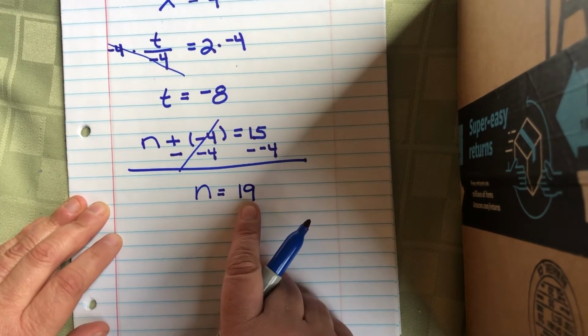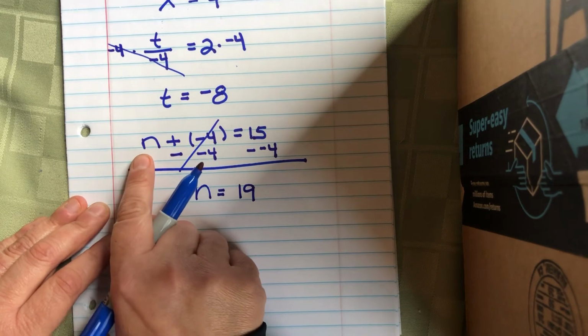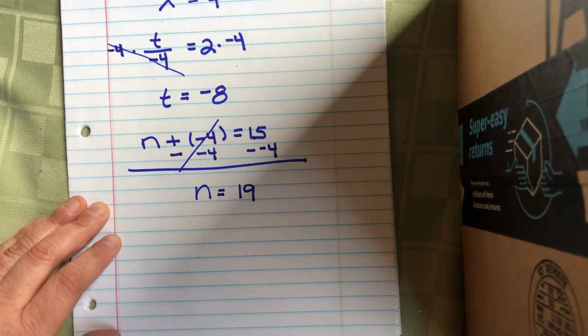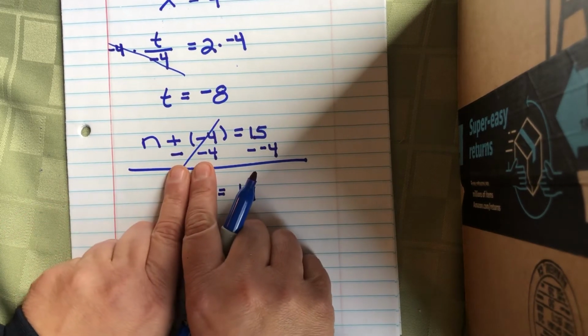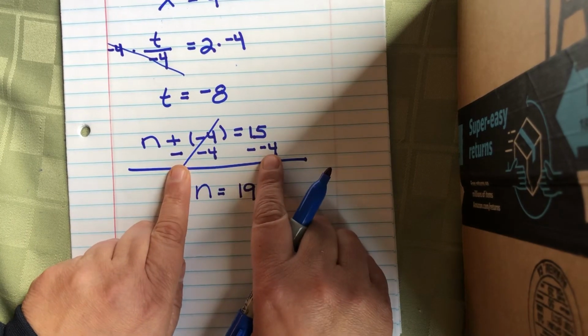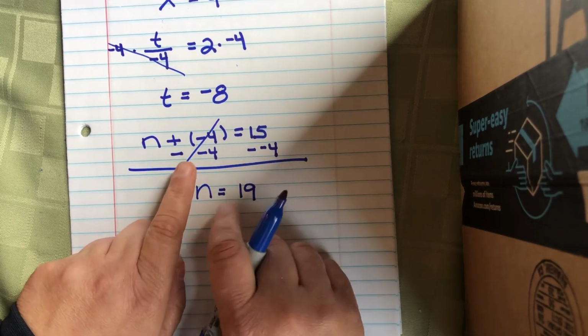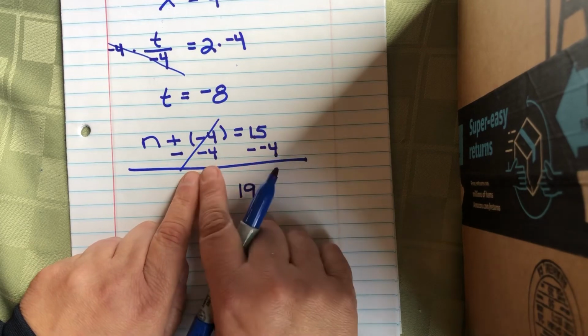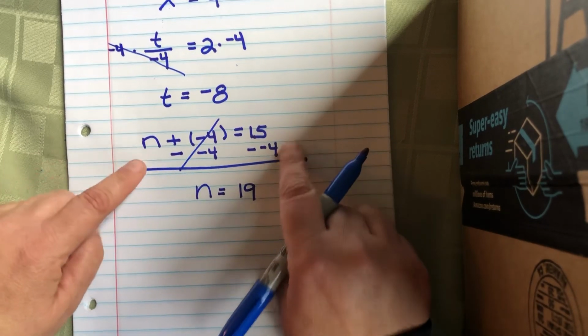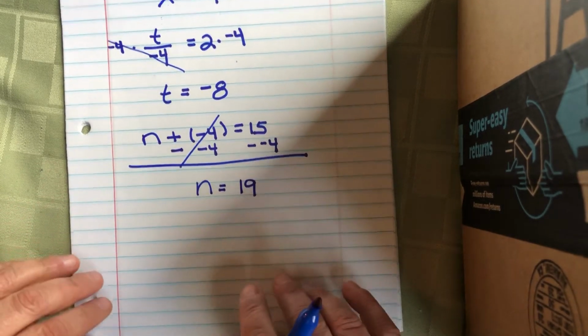So we get 19 as our answer. And I did see a lot of you knowing the answer is 19, but not really sure how to show that. So I would want to see either a subtracting a negative 4 on both sides, or you could have just shown a plus 4 on both sides. But again, I do want you to show this step.